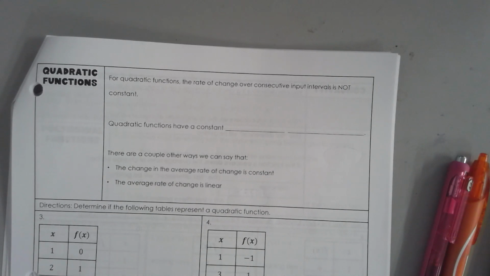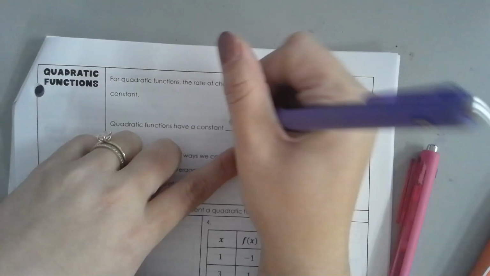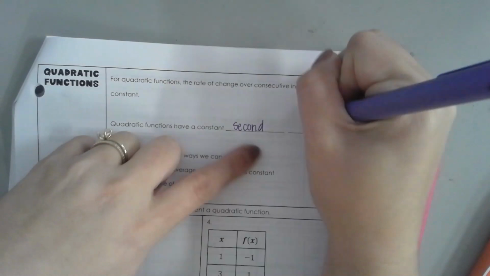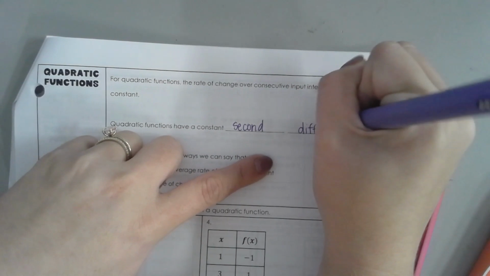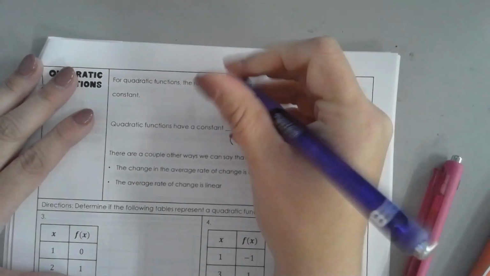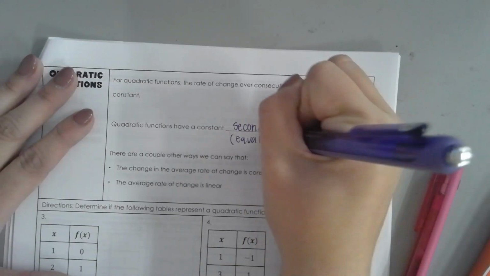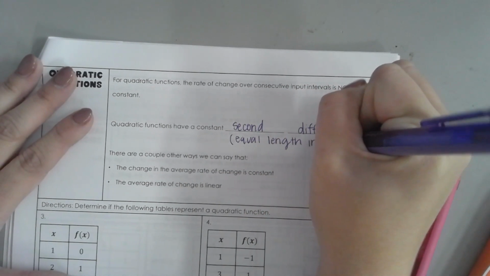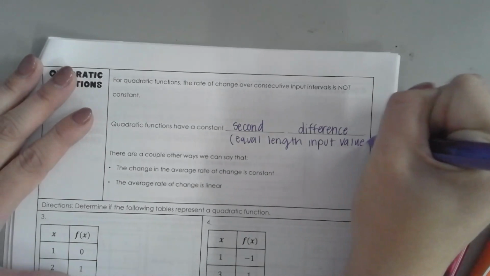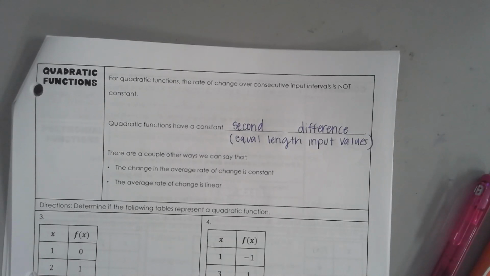So, quadratic functions have a constant second difference, as long as you're looking at equal length input values. As long as you're looking at a table where the x's go up by the same amount, your second difference will be the same number. And I'll show you some examples with that.